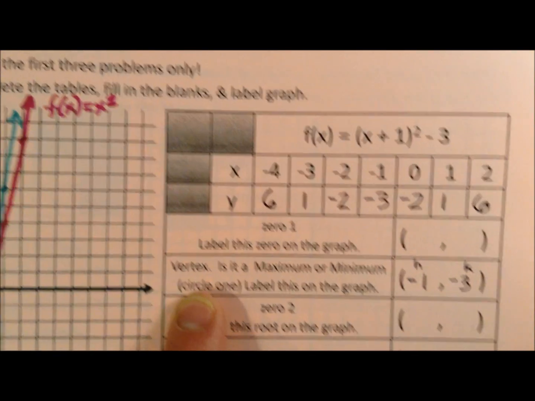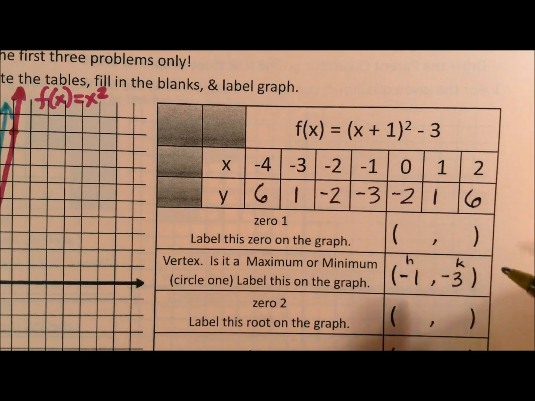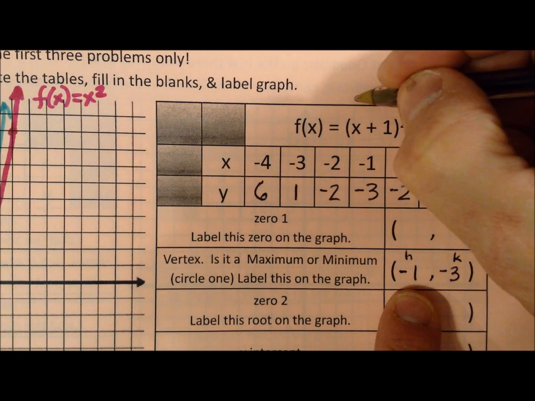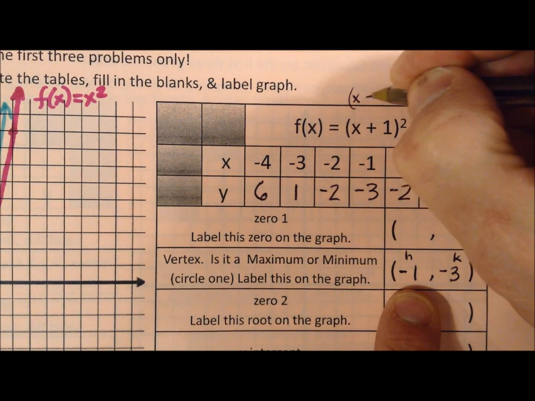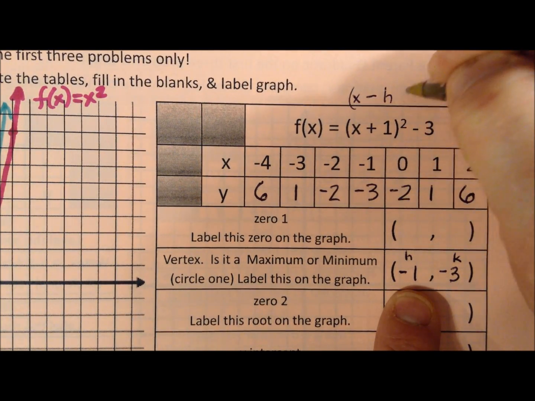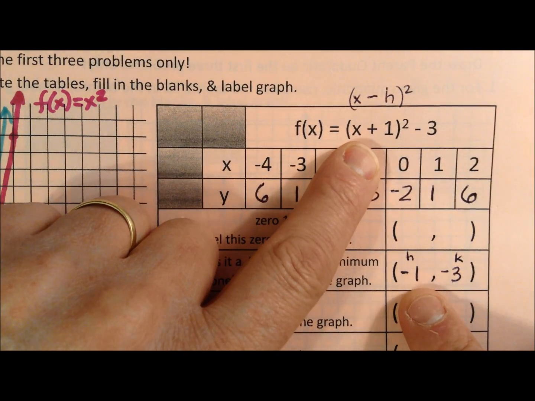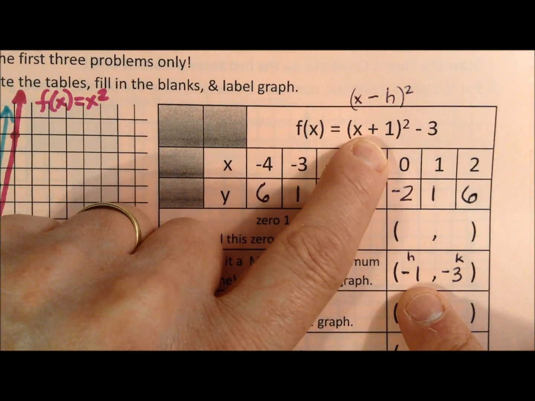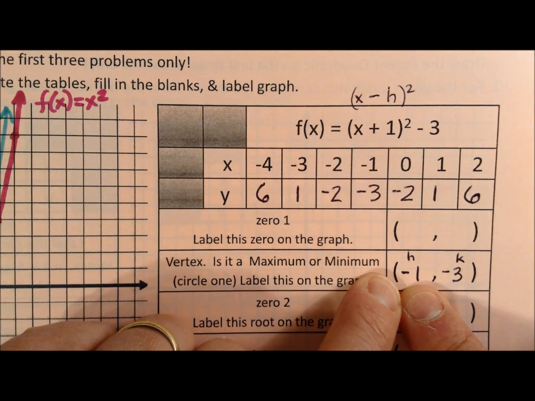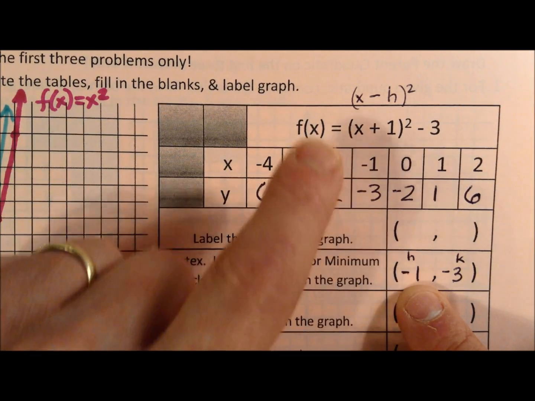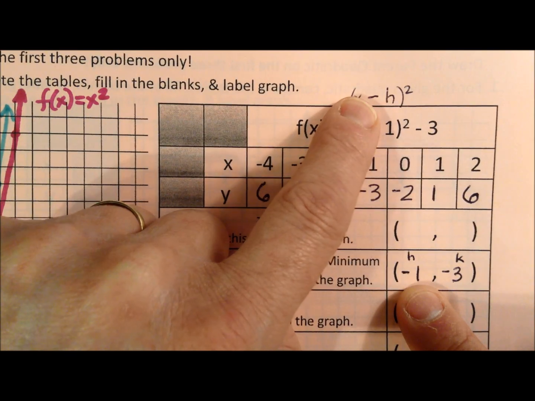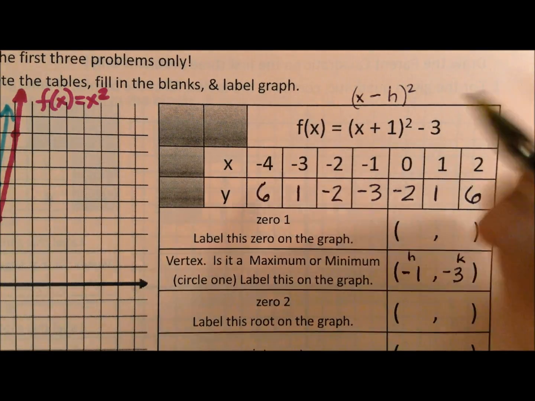Okay, so as I take a look back up here, my form says quantity x minus h squared. So how did I look at this right here and get a -1 out of that? Well, again, my form requires a minus sign.